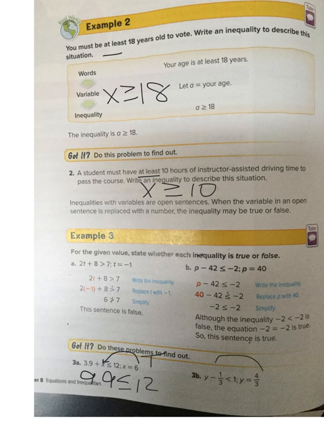B, I'm going to take 4/3 and plug it in for y. 4/3 minus 1/3 is 3/3. 3/3 is equal to 1. Is 1 less than 1? That is not true. It is equal to 1, but it is not less than. So 3A should be true, 3B should be false.